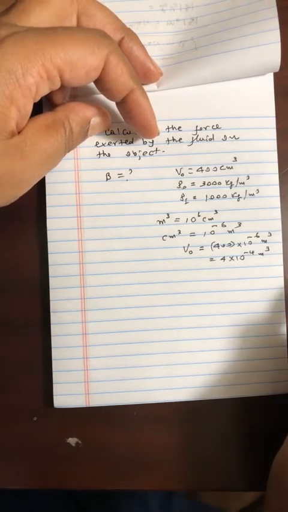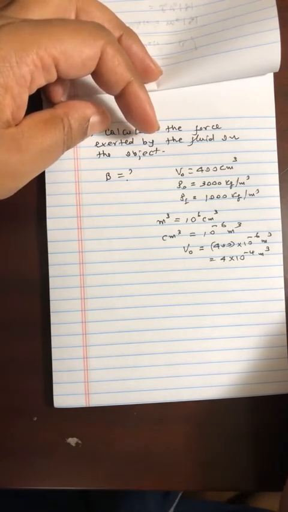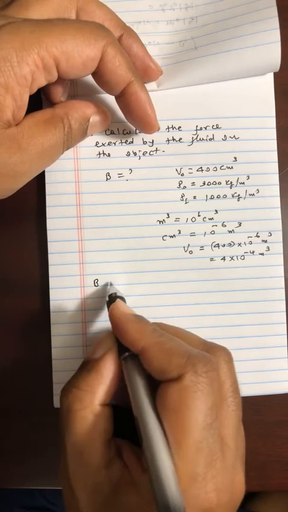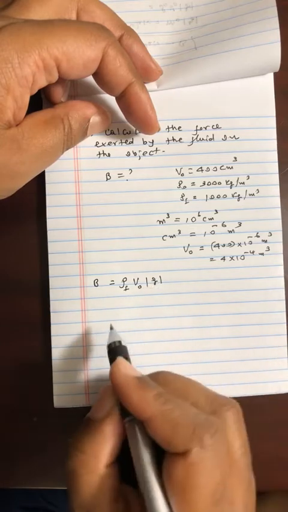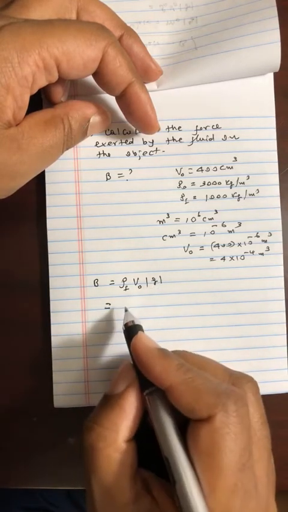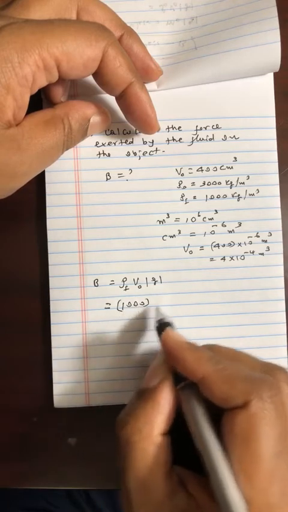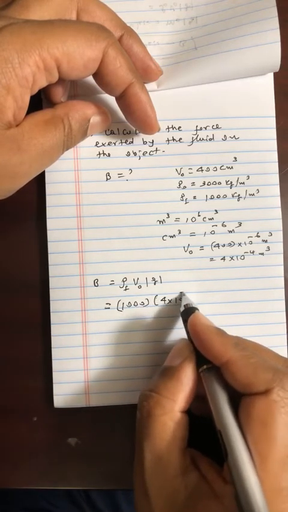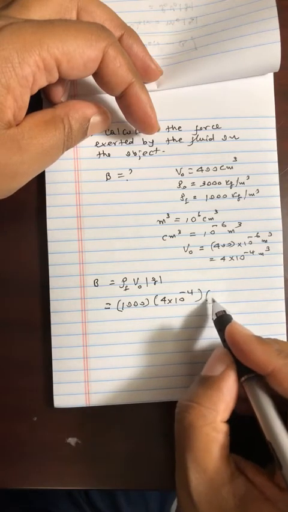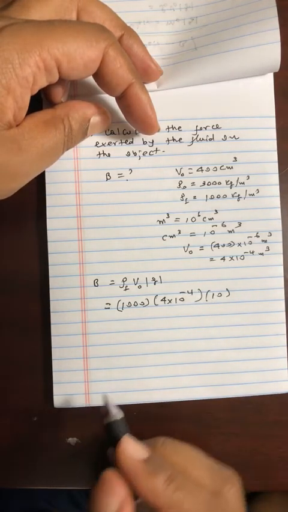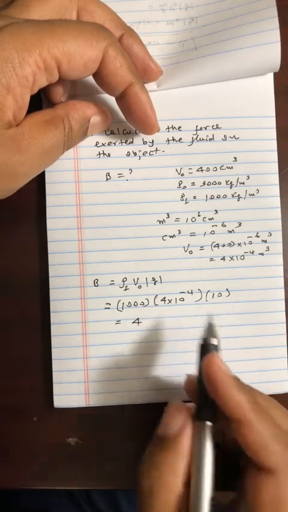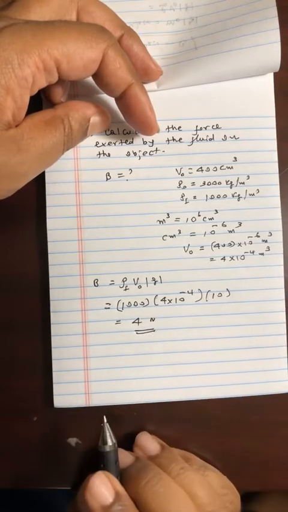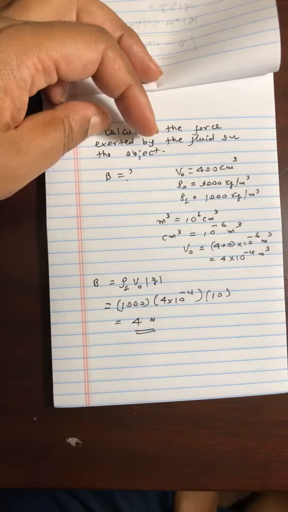We have to use the SI system to do the calculation. So the buoyant force, as we saw before, is the density of the fluid times the volume of the object times gravity. So the density of the fluid is 1000, the volume is 4 times 10 to the power of -4 meter cubed, and then gravity is approximately 10 or 9.8. So this is basically just 4 newtons. So this is the force exerted by the fluid on the object.